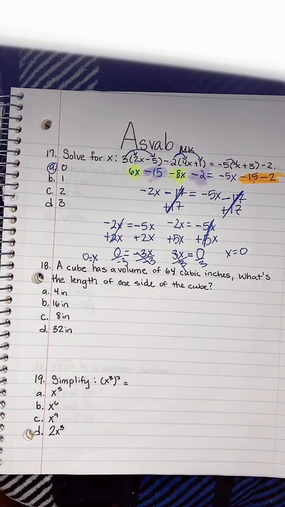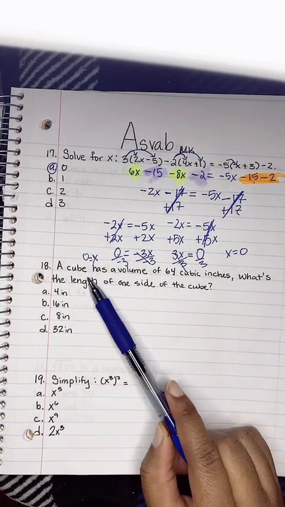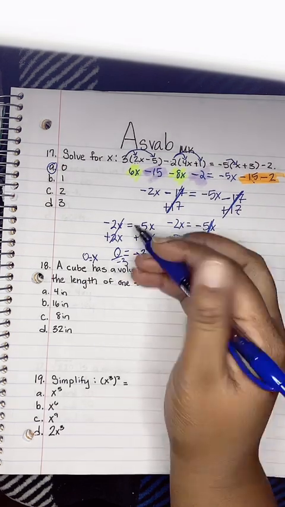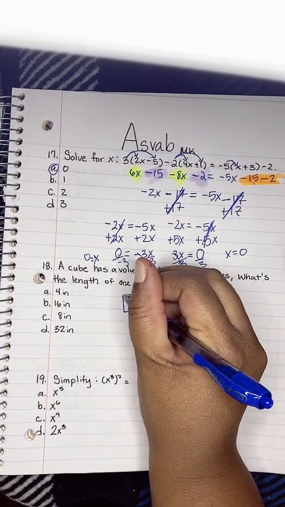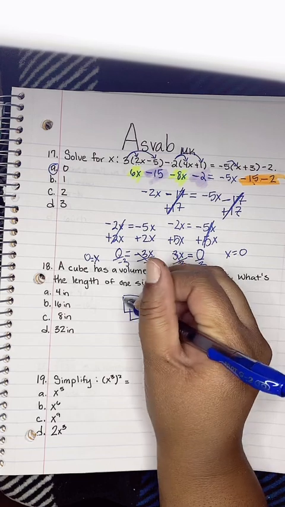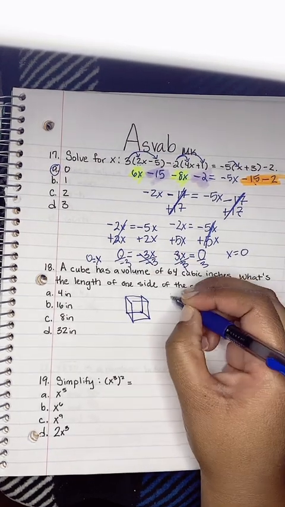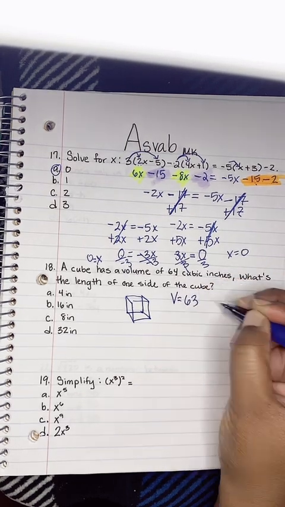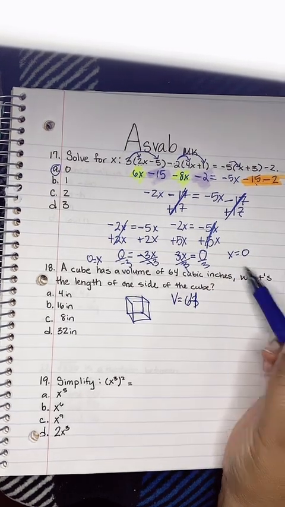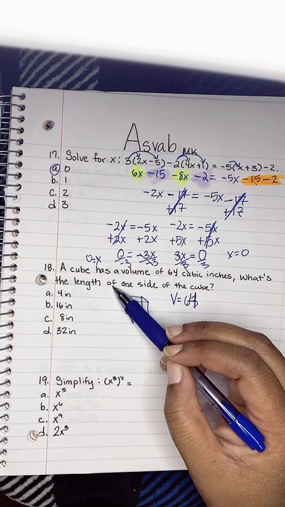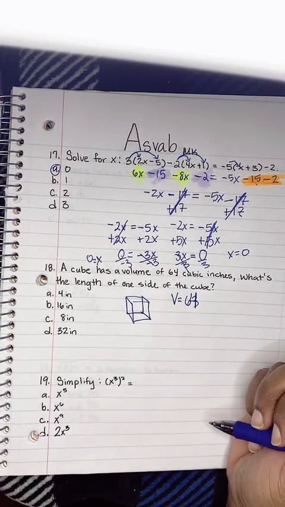Okay. So 18, I'm seeing 18 is A. Okay, a cube has a volume. Okay, a cube. So right then and there, I know I'm drawing a cube. It says that it has a volume of 64. So I know V is going to equal 64. What's the length of one side of the cube?